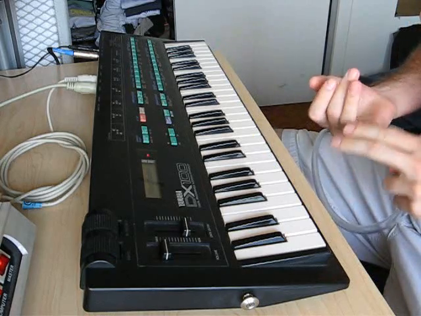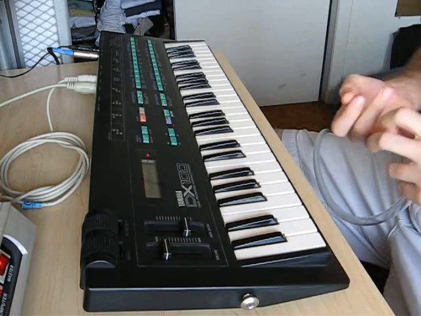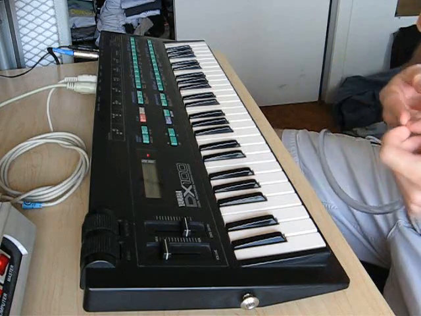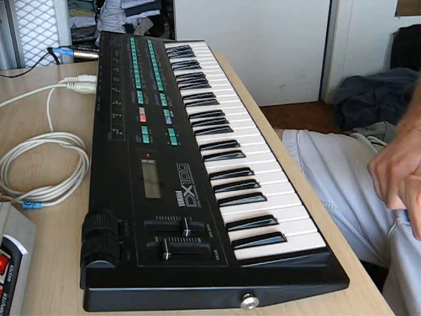I'm going to talk about monophonic sounds and portamento and how they relate to each other. I'm going to talk about the pitch bend wheel and also the mod wheel and how we can use that to create this effect called vibrato.